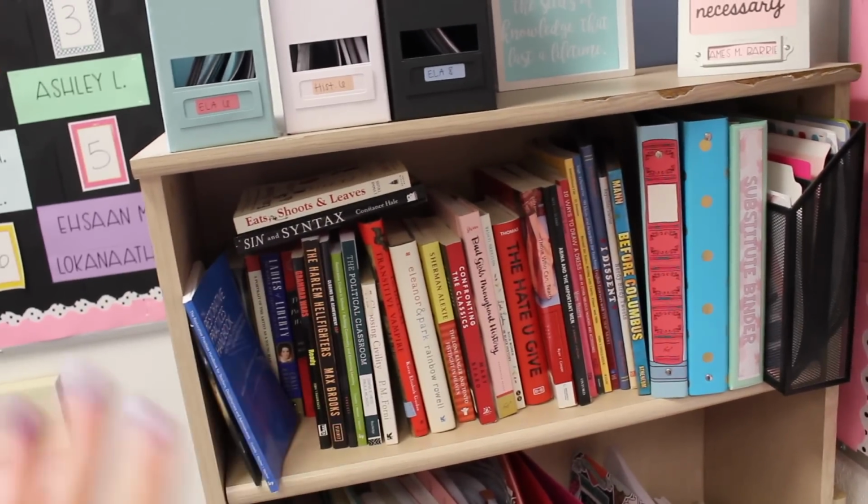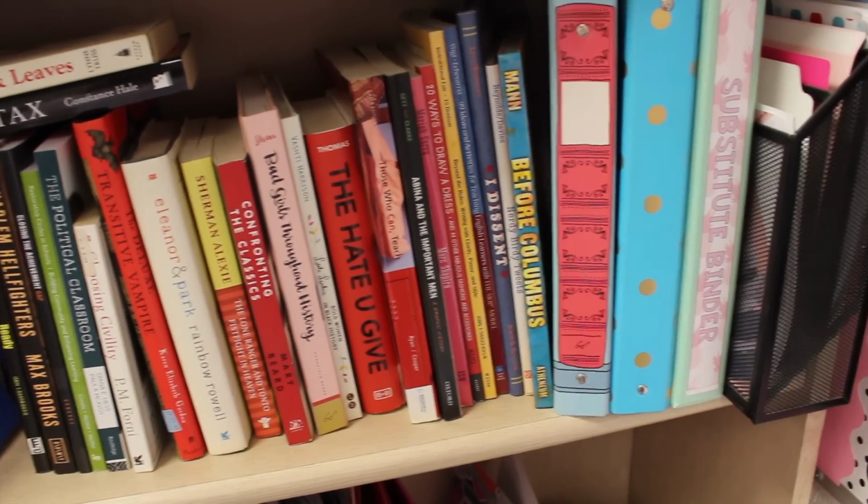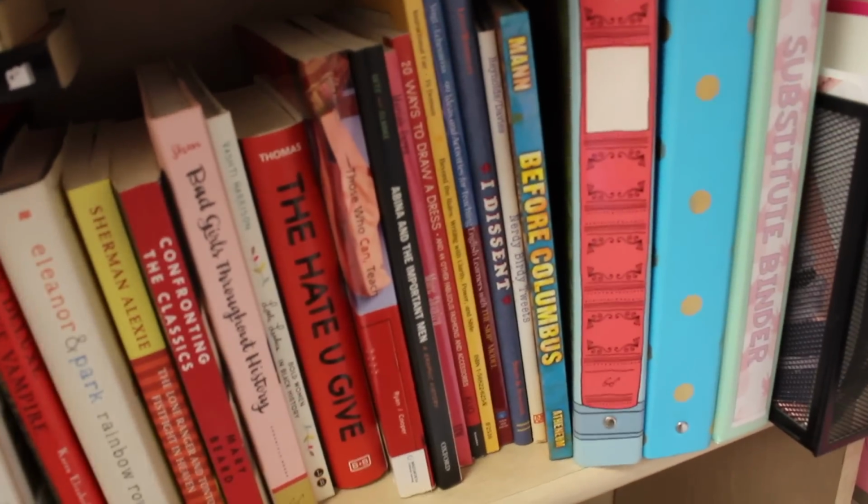I've got some books on this top shelf that I need to flip through. There's one in particular, this one, The Political Classroom.